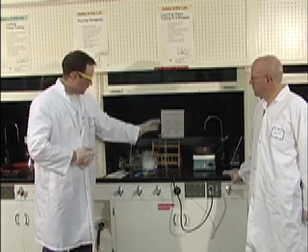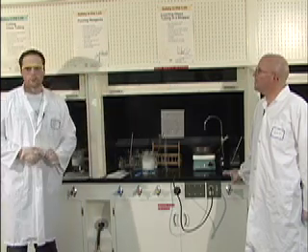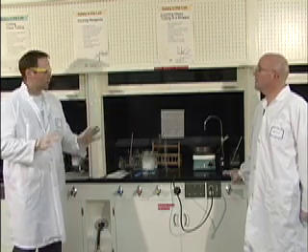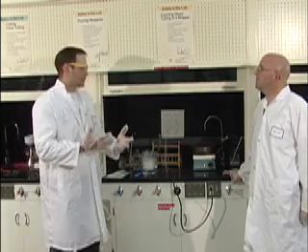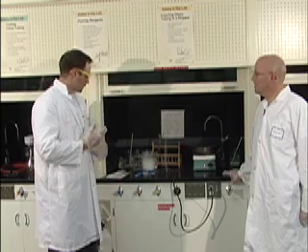Now, it's important at this stage not to stir. No stirring. Definitely no stirring. The reason why is because if you stir, the crystals aren't going to come out of solution, and we want the crystals to come out of solution.